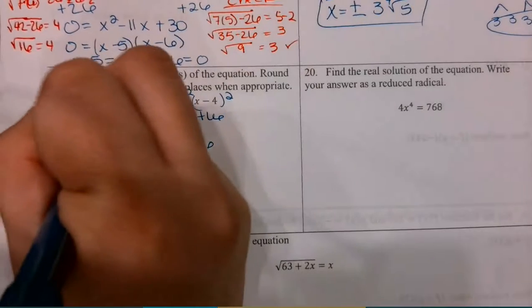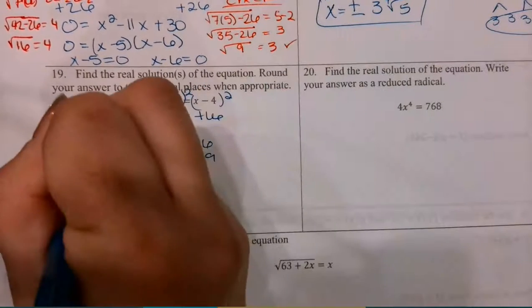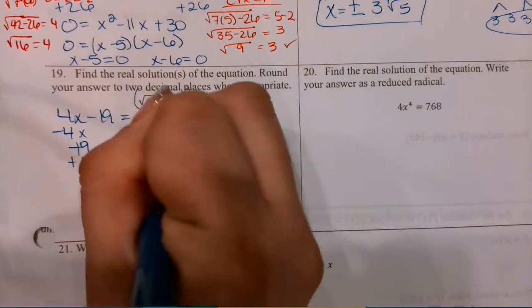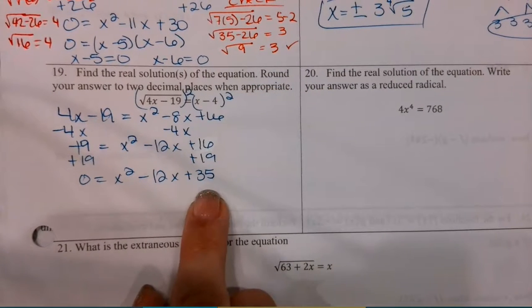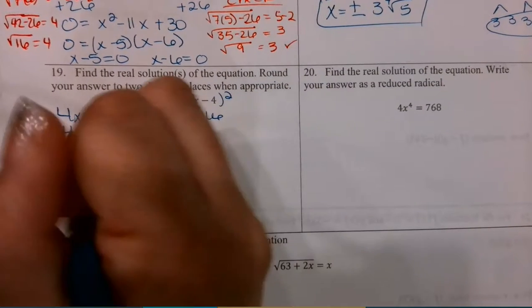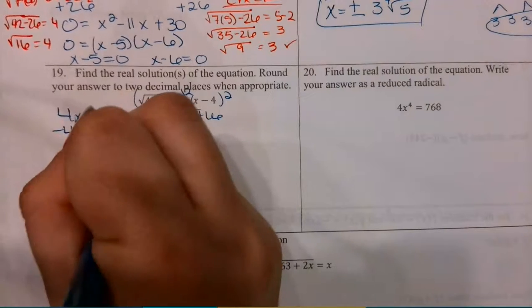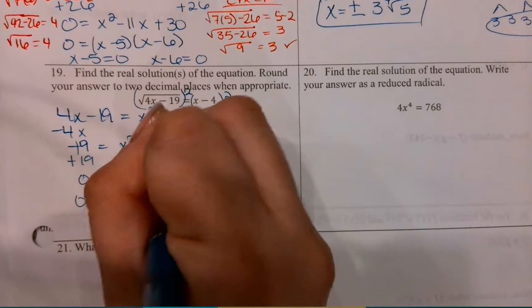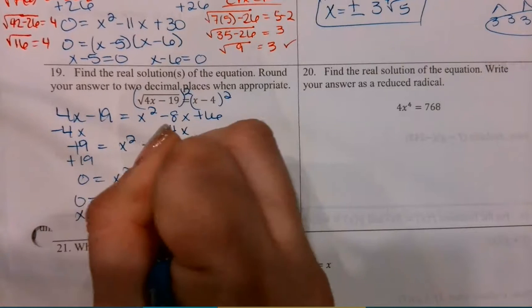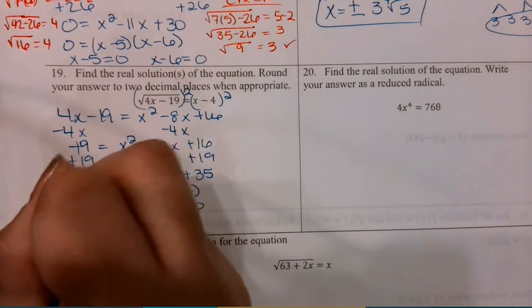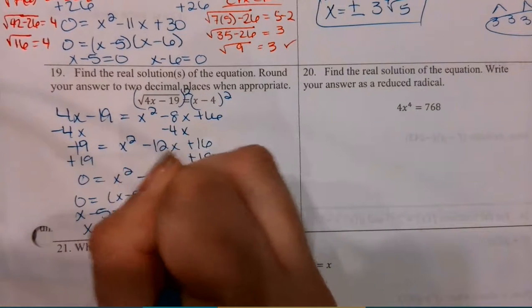Then I want to add 19 to both sides. I get 0 equals x squared minus 12x plus 35. I'm going to figure out which two numbers multiply to 35 and add to negative 12. That is going to be negative 5 and negative 7. Set those equal to 0. Gets me x equals 5, x equals 7.